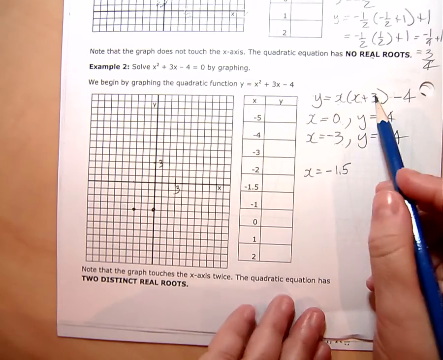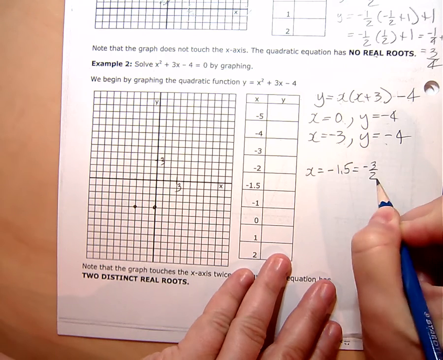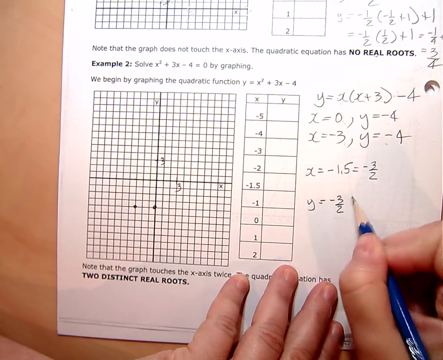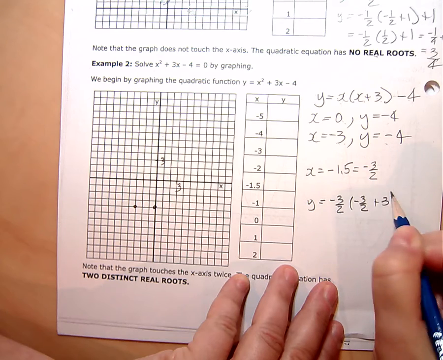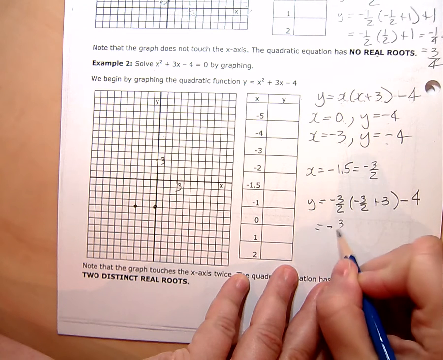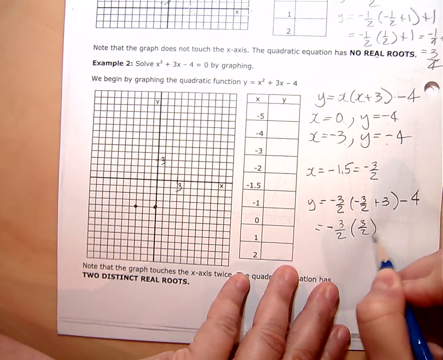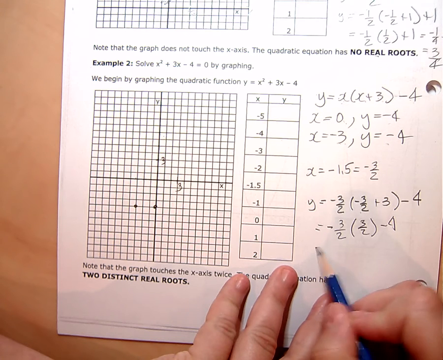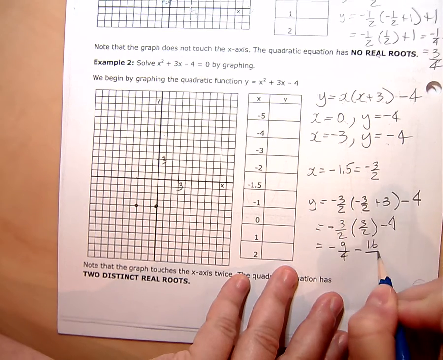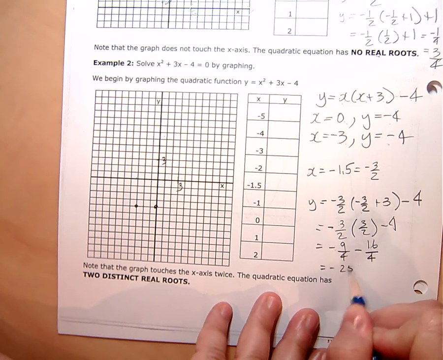And when we plug that in, let's get our y value. I'm actually going to use negative 3/2 because it's easier to do the work and simplifying with fractions. So y equals negative 3/2 plus 3, times negative 3/2 minus 1. So negative 1.5 plus 3 is positive 1.5, and that times that is negative 9/4. And I'm going to make this 16/4. So now I've got negative 9 and negative 16, which is negative 25/4.